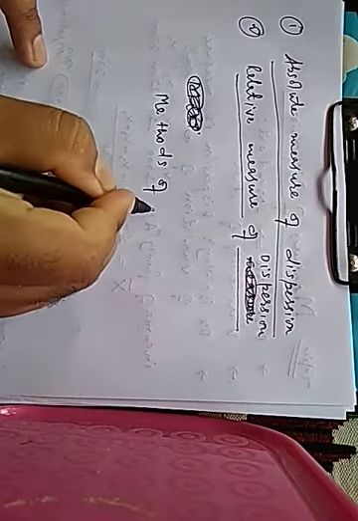Methods of measuring dispersion. Number one is range.